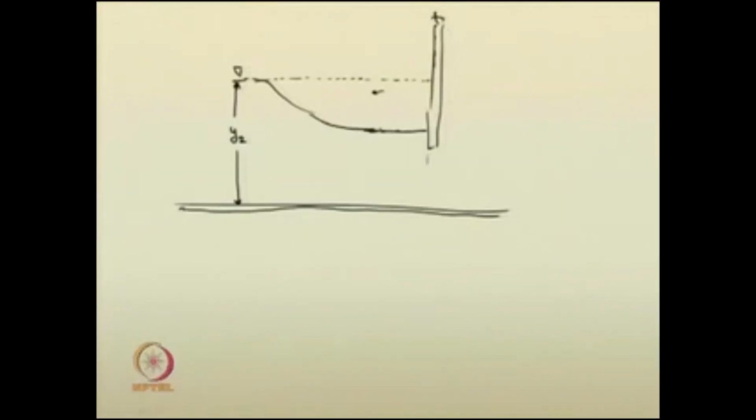Let us give the depth at the beginning of the wave, downstream, as y 1. When you assign these values, the profile of the wave is from y 1 to y 2 like this. This is your profile. I can devise the profile now using the same differential equation.